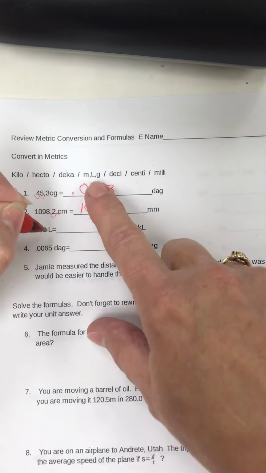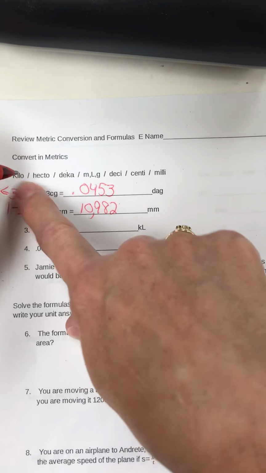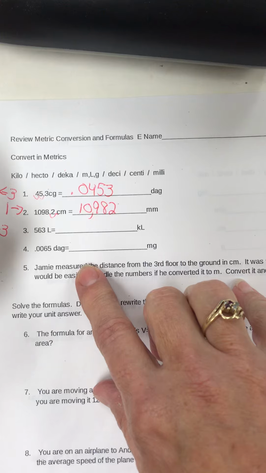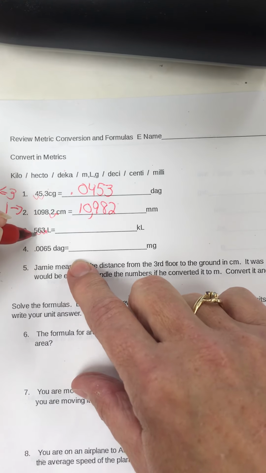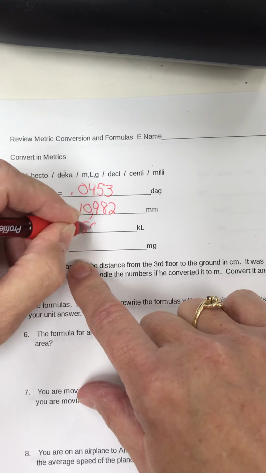Liters to kilo. 1, 2, 3. 3 steps this way. So I'm going to take this invisible decimal point that's right there and move it around all 3. 0.563.